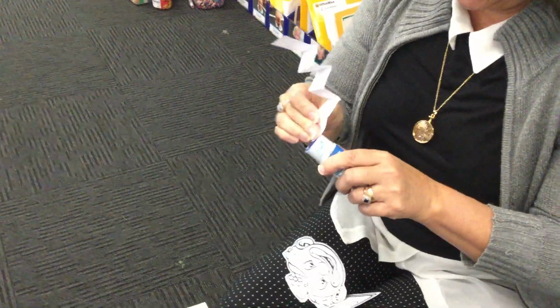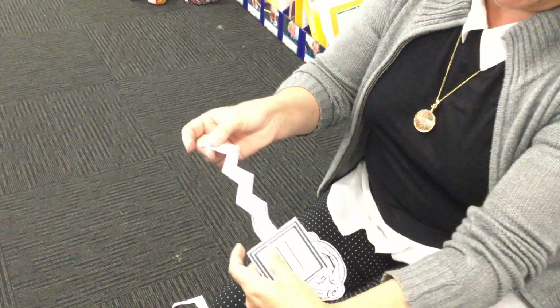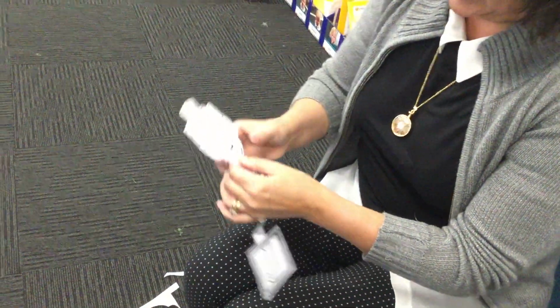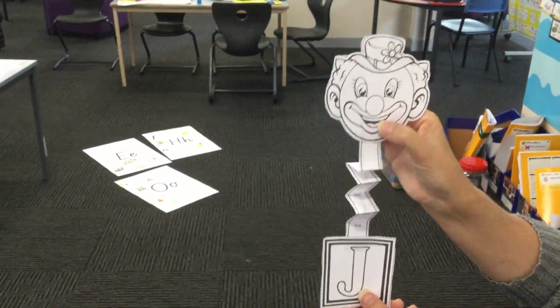Oh, dear. This is keeping me very happy, preps. And then you glue that little glue tab on there. And you glue this one on here. And look what you've got. A jack-in-the-box. Can you see that? And it bounces up and down.